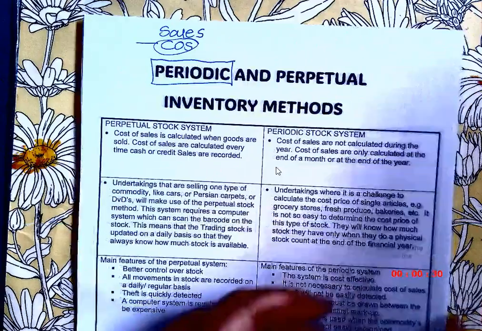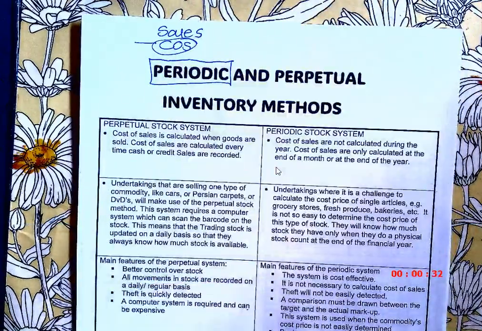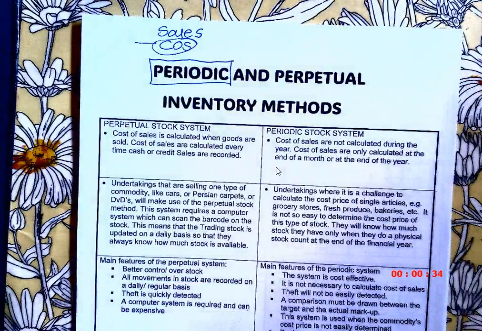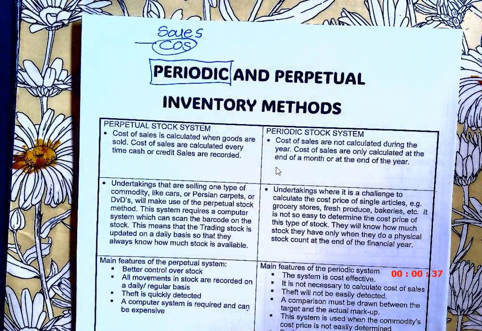In other words, if I go look at a trial balance, your trial balance will not have a cost of sales in it. Your books won't have a T account called cost of sales in it. Your trading stock will not have cost of sales in it. Why? Because I am going to calculate the cost of sales when I do stock taking.